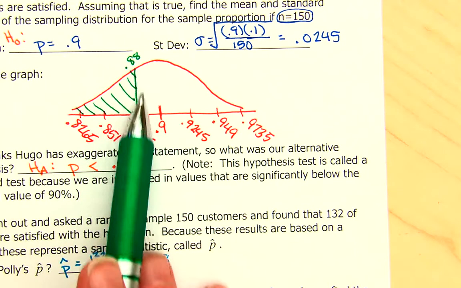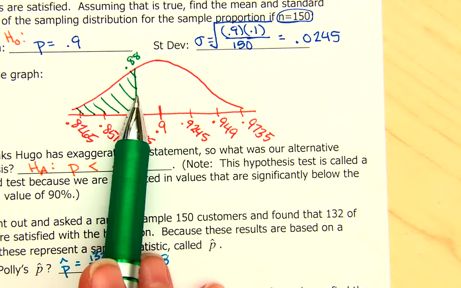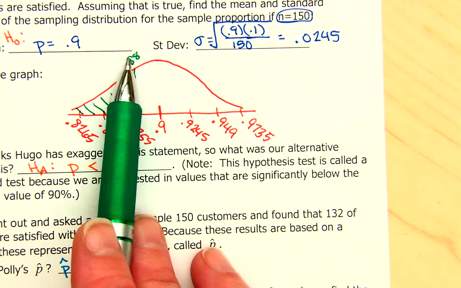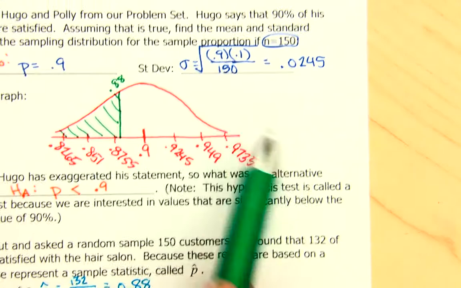So that's why this 0.88 is our value that we're looking at to calculate the z-score. So this is our value, this is our mean, and we already have our standard deviation up here that we calculated.